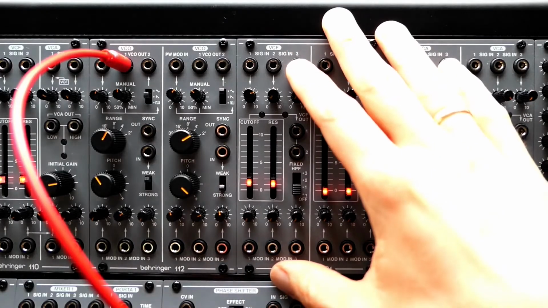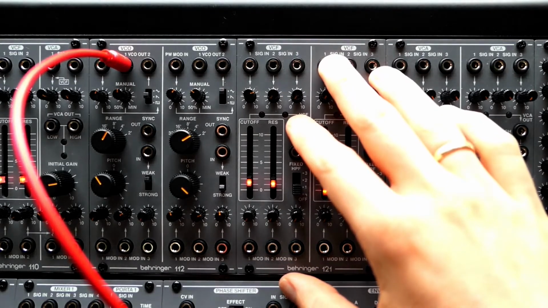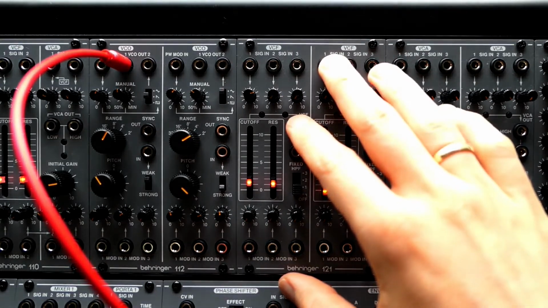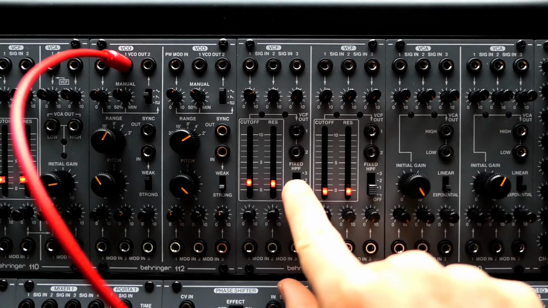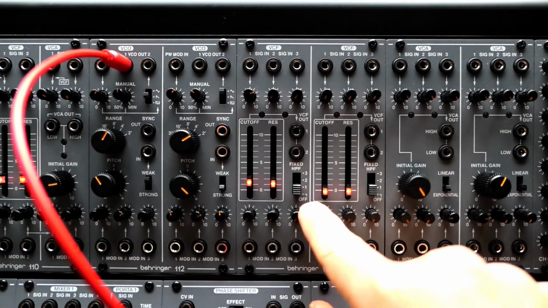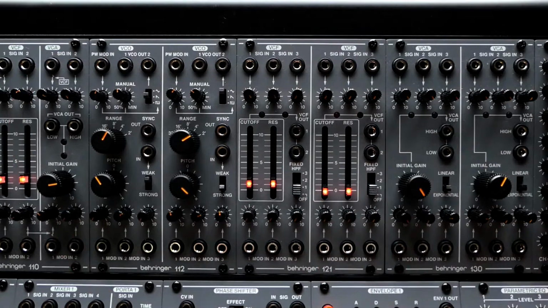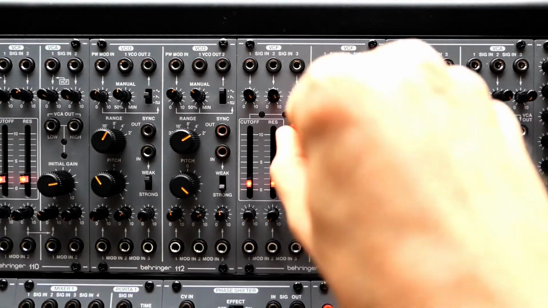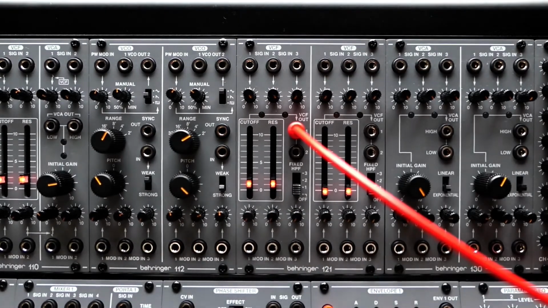Okay, let's switch to the 121 module and talk about the left filter, and the right one is completely identical. We have a 24 decibel per octave OTA-based voltage controlled low pass filter here, which is combined with a switchable high pass filter in series. Let's leave the high pass out for a moment and just keep it turned off.